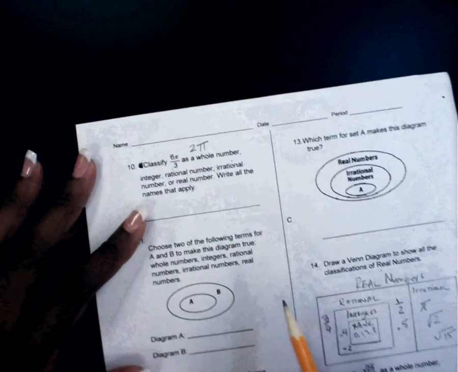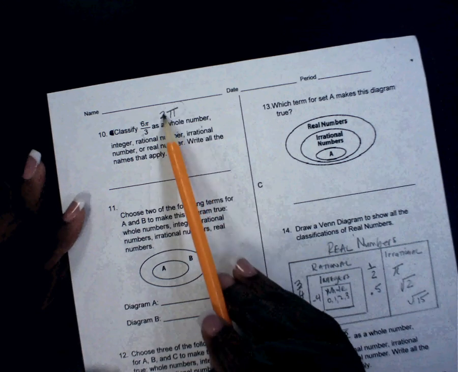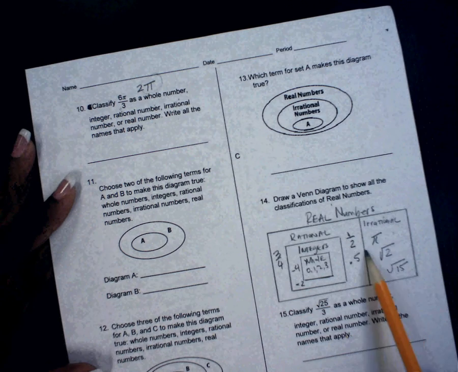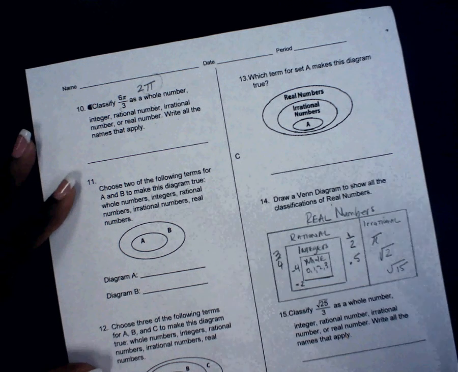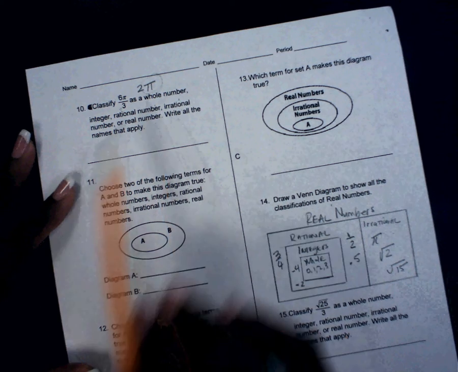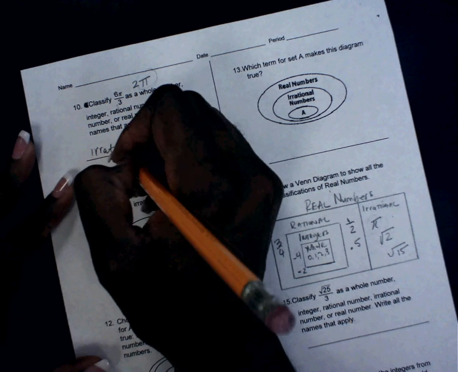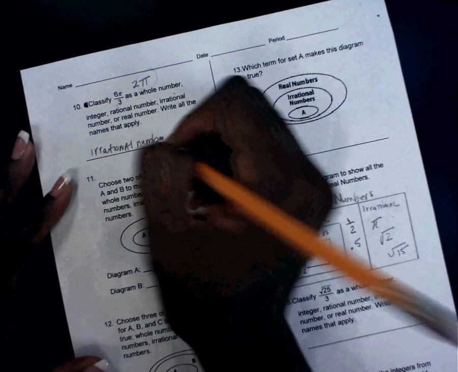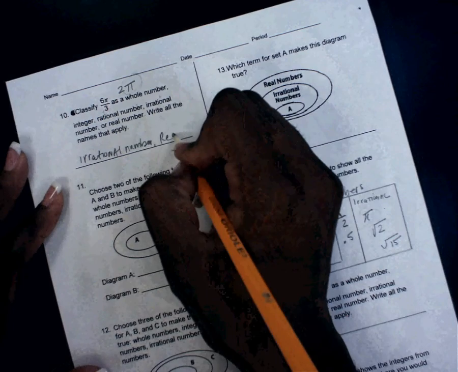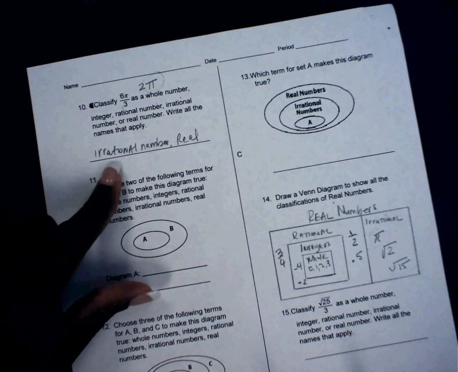And I can jump right into saying that if I have pi here, then I know pi is an irrational number. So therefore, 2 pi is an irrational number, and it's also a real number. Okay, so I'll abbreviate. So 2 pi is an irrational number, and it's also a real number.